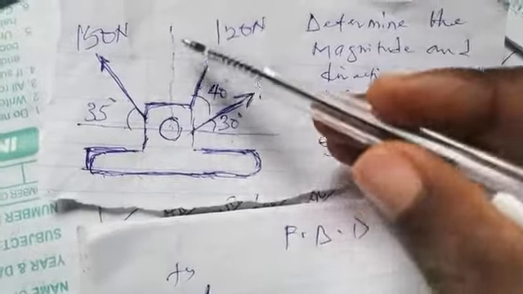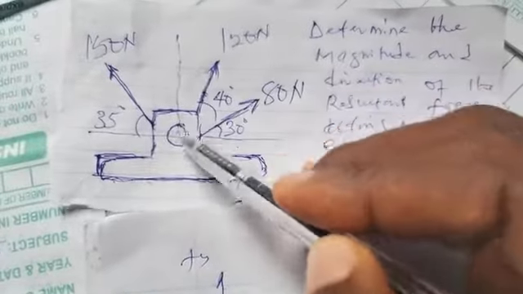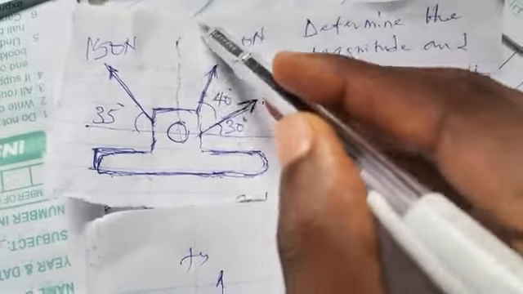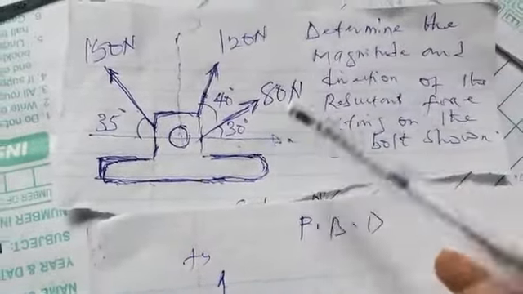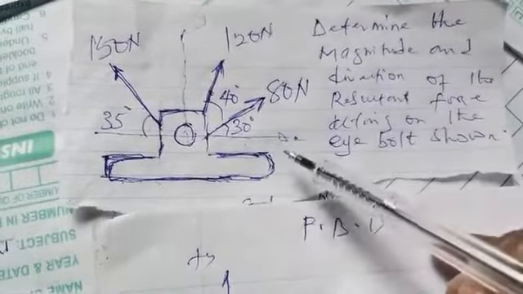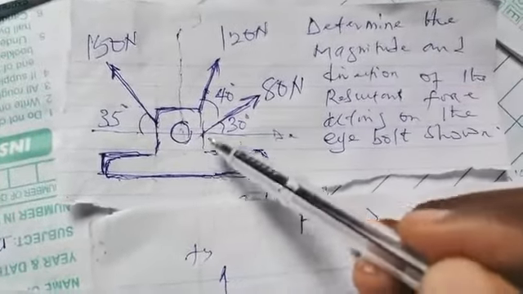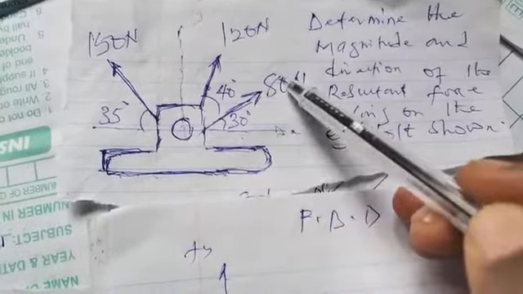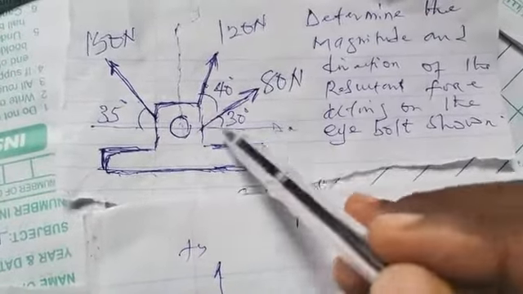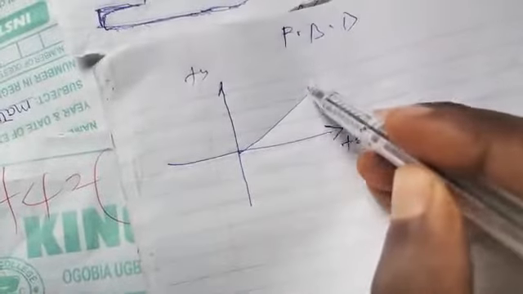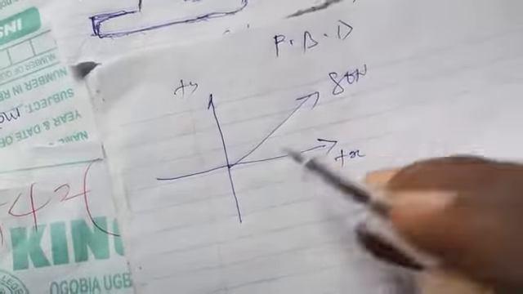Okay, so if you notice, if I draw an imaginary line from this point, this happens to be my y component, and this happens to be my x component. So this is now a Cartesian coordinate system. On this quadrant, we have a force from the origin pointing upwards. That force is 80 newtons, inclined to the x at 30 degrees. So from here to this point, we'll have a force of 80 newtons, inclined at 30 degrees to the horizontal.